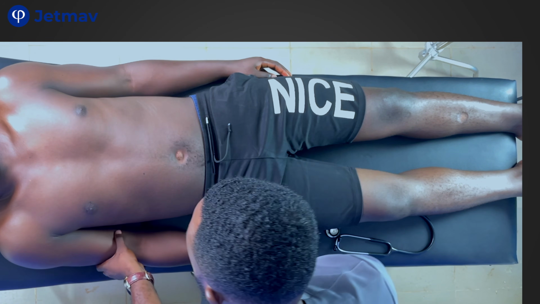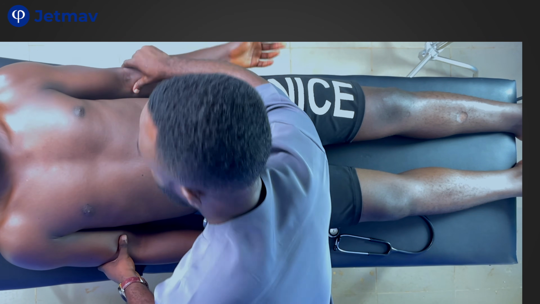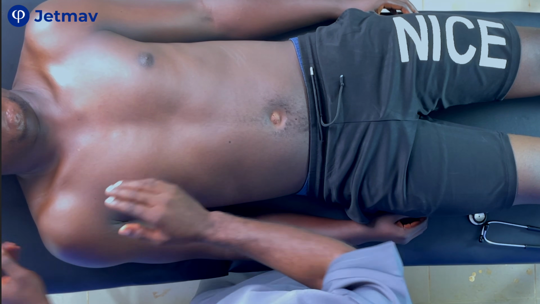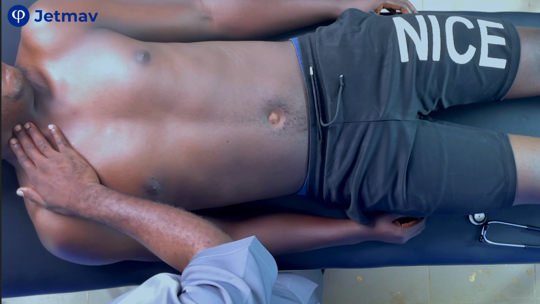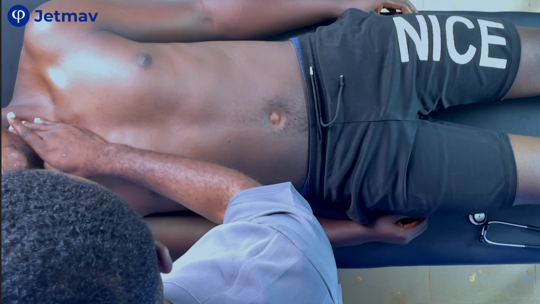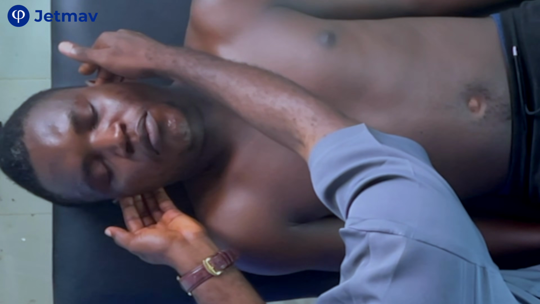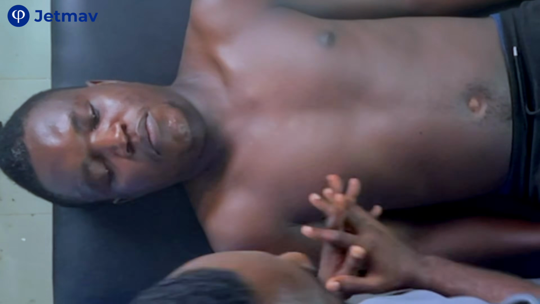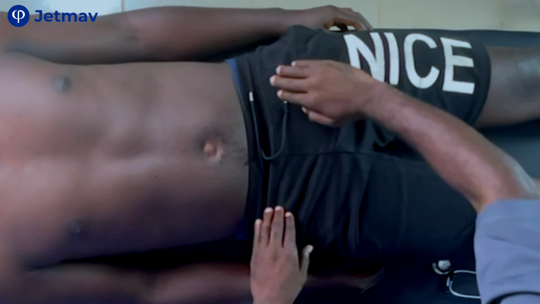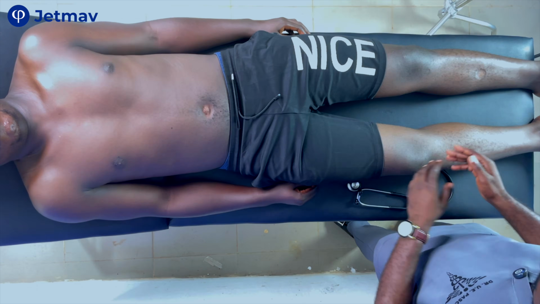Then after that, I'll look for any tortuous brachial artery, and there is none. And after that, I'll palpate for the carotid artery. I'll do it one at a time. Then we'll check for the superficial temporal artery pulsation. Then after that, we'll now move down to the femoral artery. Then we'll check for popliteal.